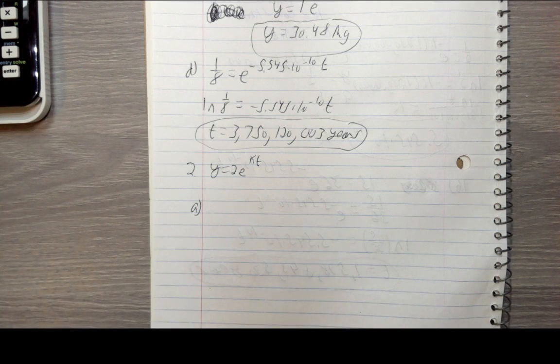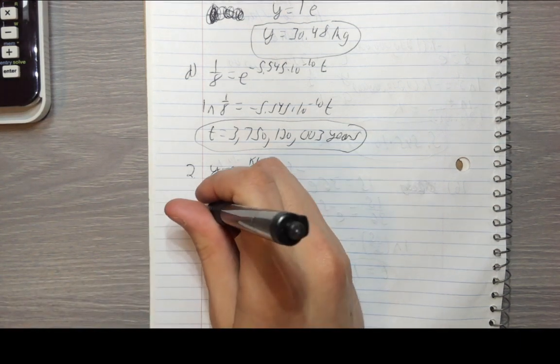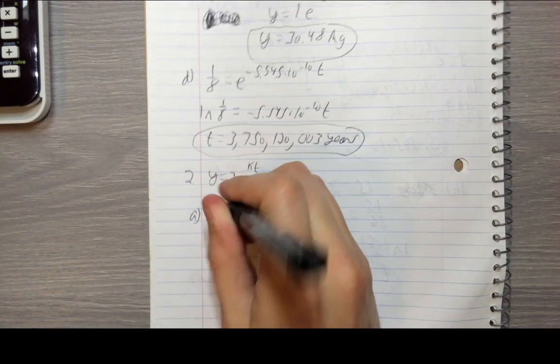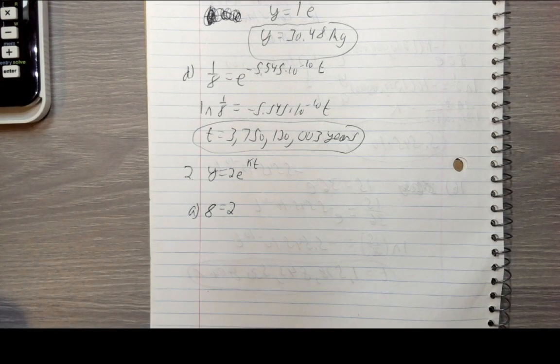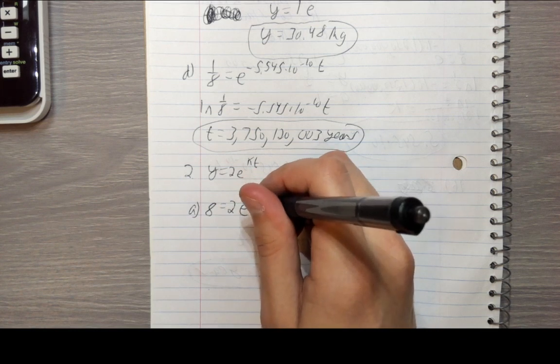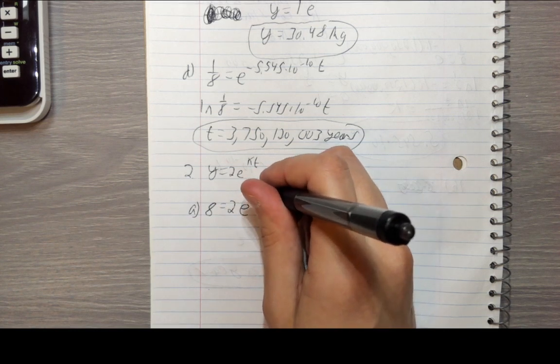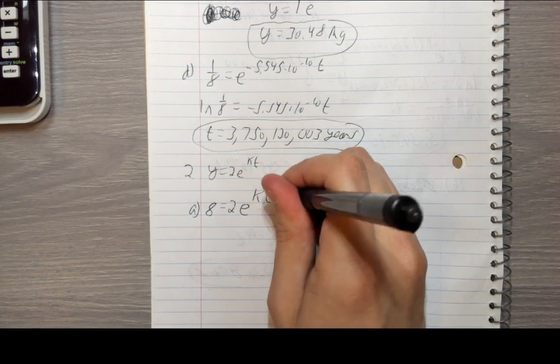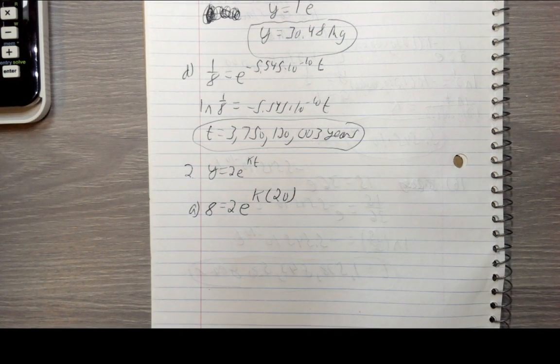So A says if there are 2 cells initially and 8 cells after 20 seconds, find the value for k. So my final value is 8 cells, so y equals 8. My initial value is 2 cells, so a equals 2. I still have my e, that's always my base. I'm looking for k. That's what the question asks. And t is time. It says 20 seconds. So instead of writing t, I write 20. So I have 8 equals 2e to 20k.